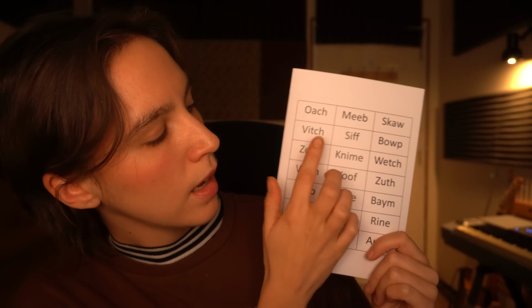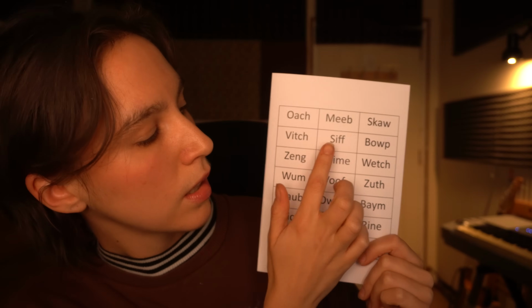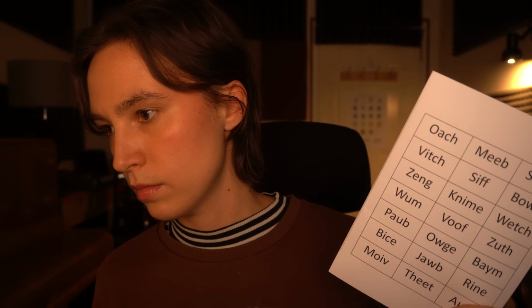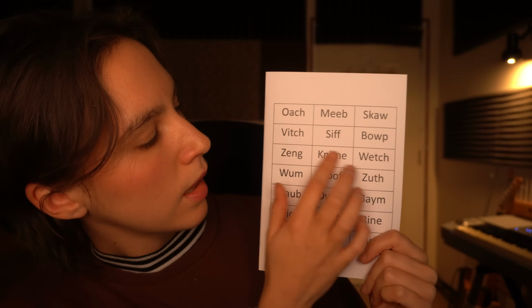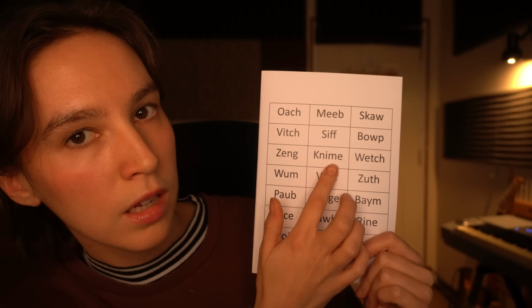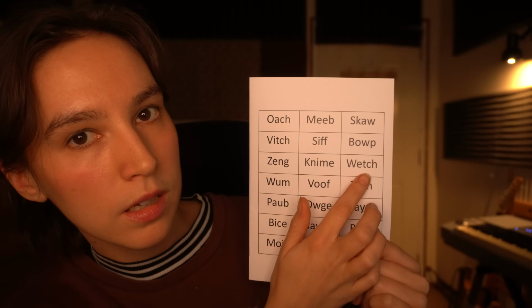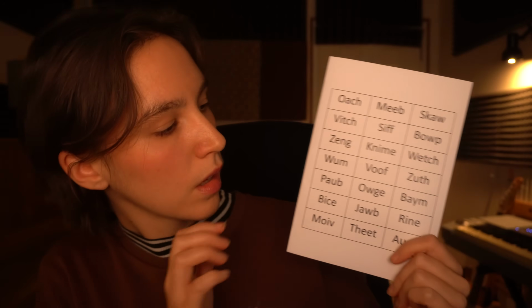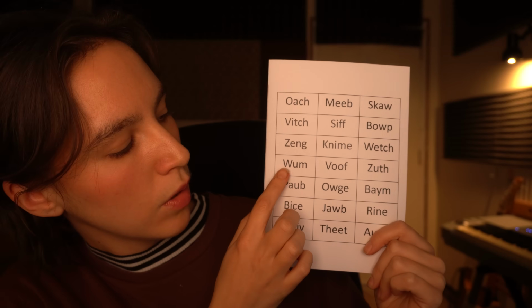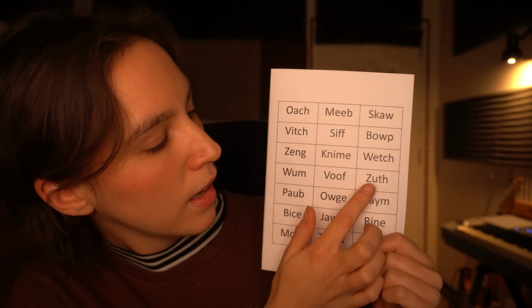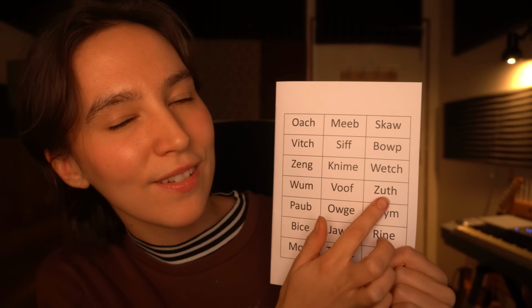And the next line, can you tell me this one? Good, and this one. Okay, and this one. Very good. And the third line down, what's this word? Okay, and this word. Good, and this word. Very good. Now this line, what is this word? Okay, and this word. Okay, and this word. Very good.